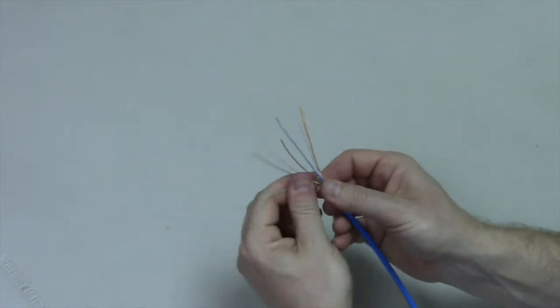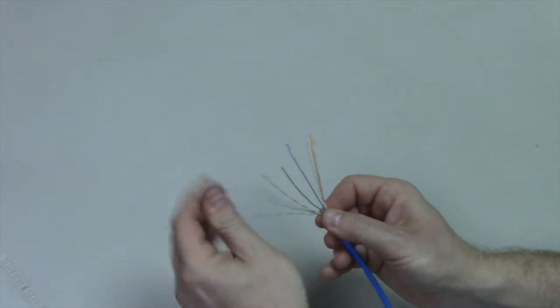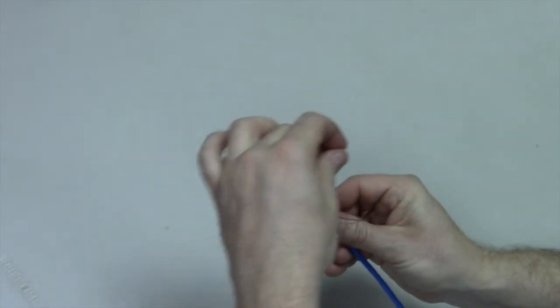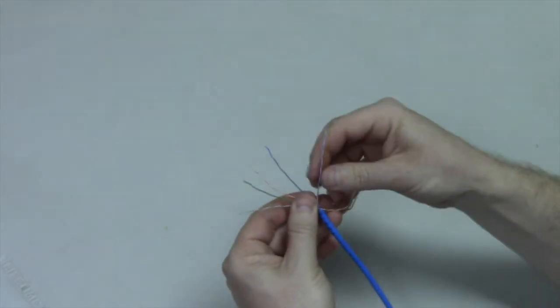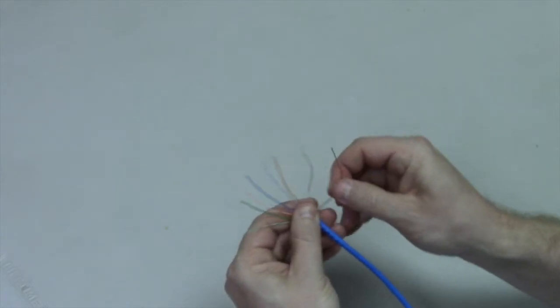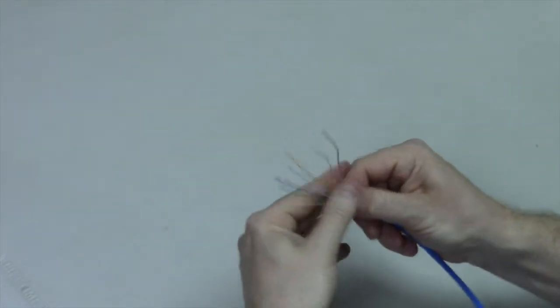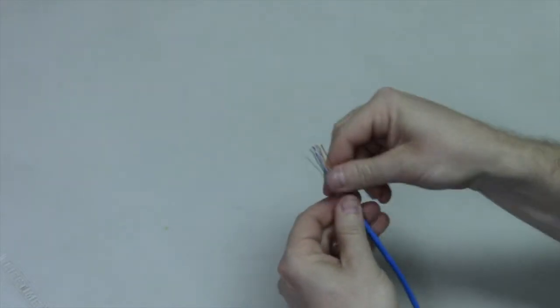So, he starts from left to right with white-green, then green, white-orange, blue, white-blue, orange, white-brown, and brown. Once you have them in the correct order, you can trim them to the appropriate length to fit into the connector.